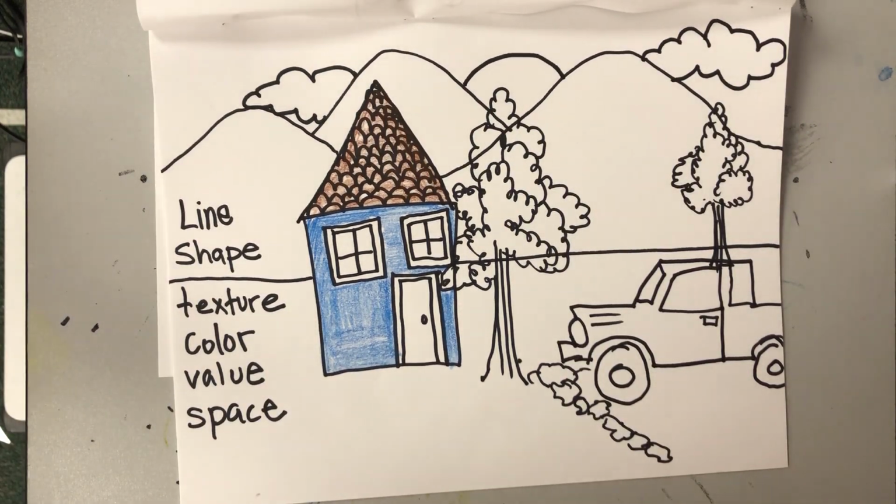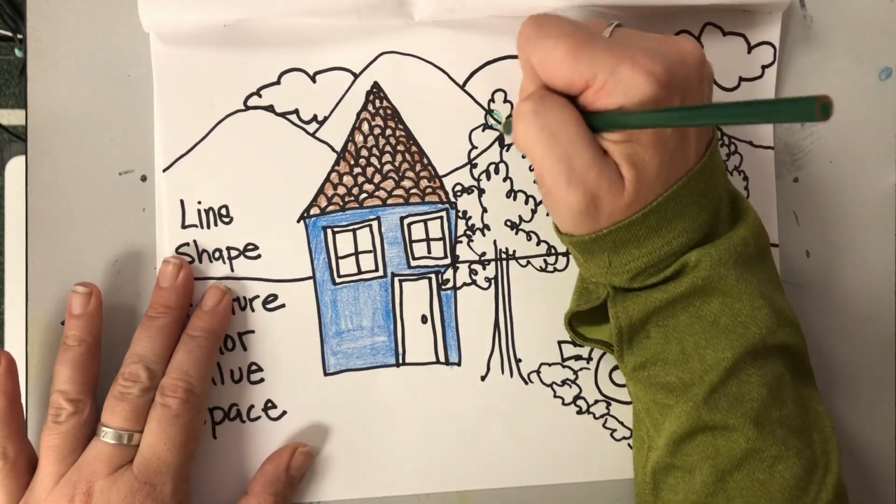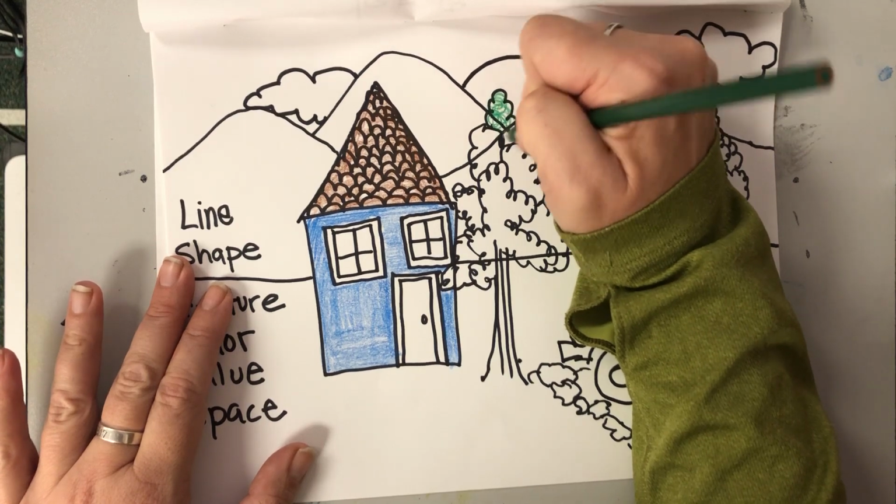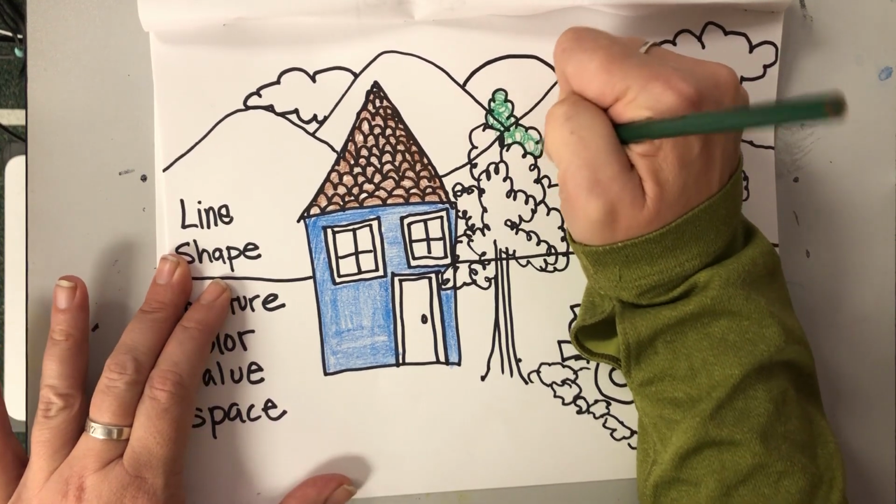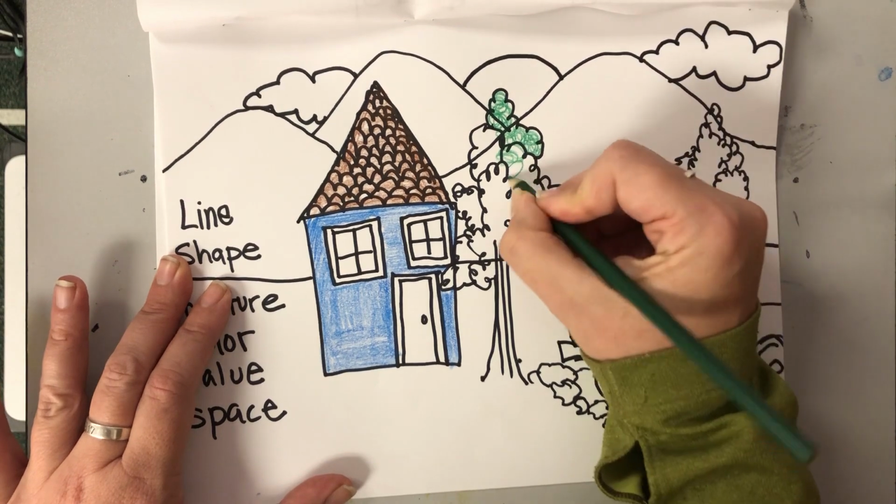Now remember, you can do any kind of drawing that you want. You don't have to copy Miss Leash. I'm going to color this in with squigglies, and this is going to create texture.